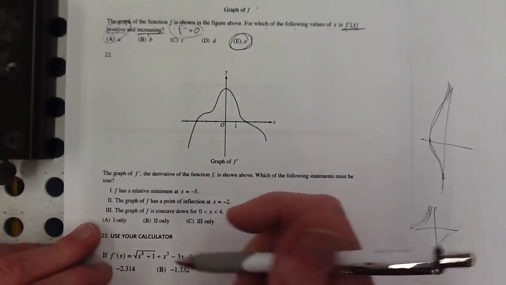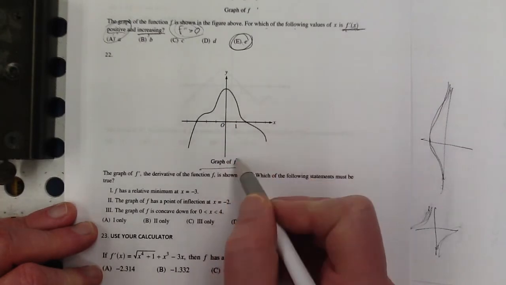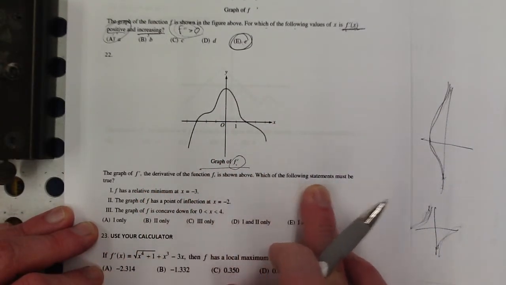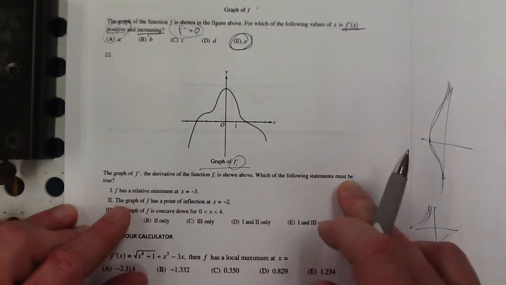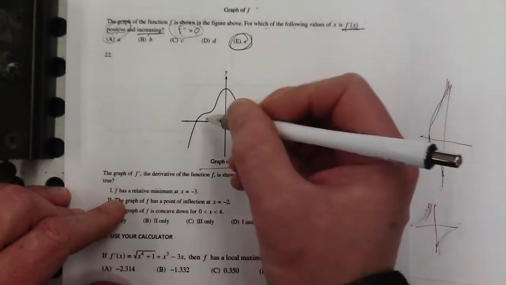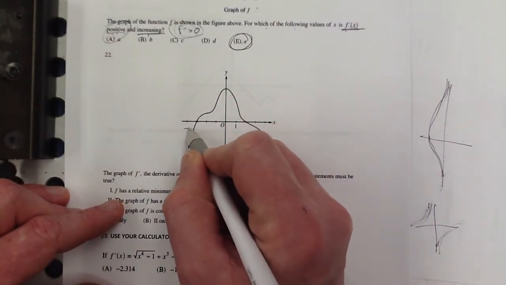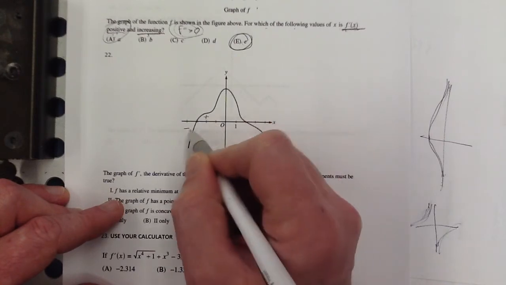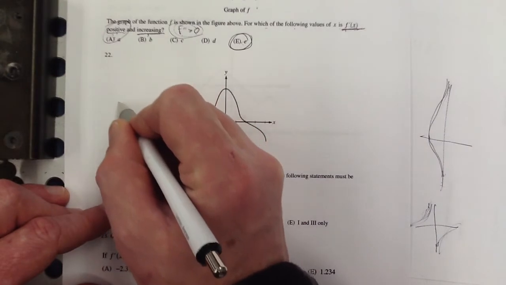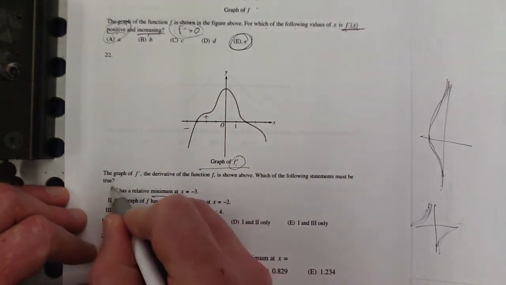All right. This is a graph of f prime. This is not the function. This is the graph of its derivative. The derivative of the function f is shown above; which of the following statements must be true? F has a relative minimum at x equals -3. Well, right here, the derivative is going from negative to positive. So if the derivative is going from negative to positive, that means the slopes are negative and then the slopes are positive. That is a minimum. This is true.